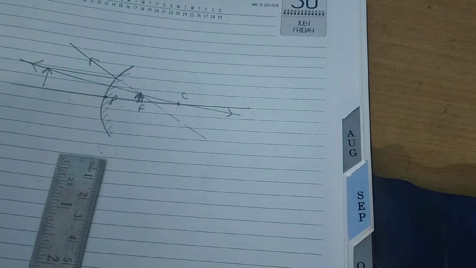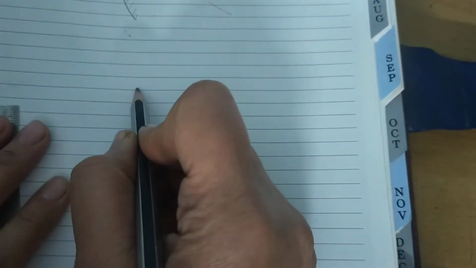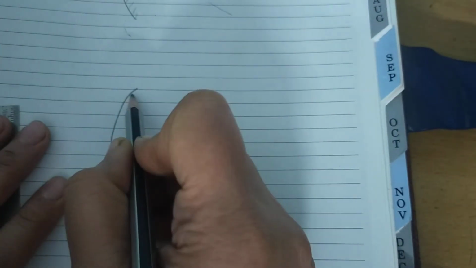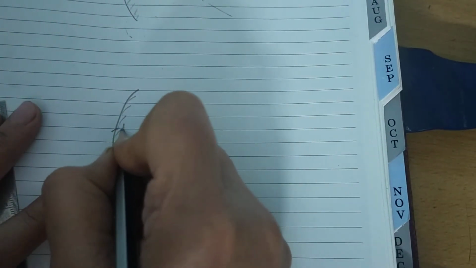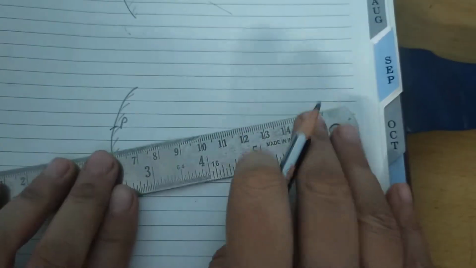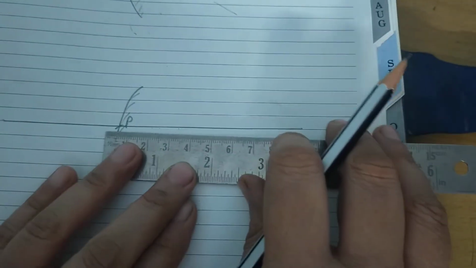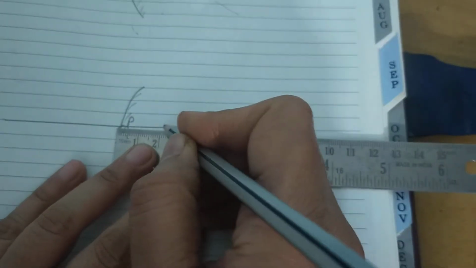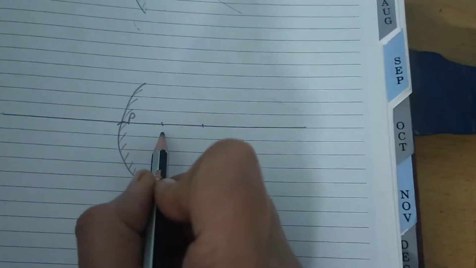So let's think of another condition. Let's move the object a little closer. Again we have a convex mirror over here. We mark the pole of the mirror, we draw the principal axis of the mirror, and we mark the focus and the center of curvature.